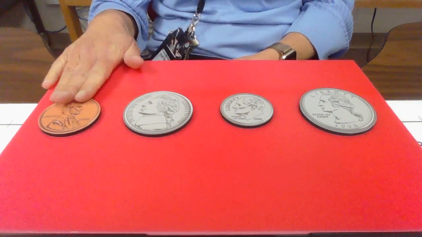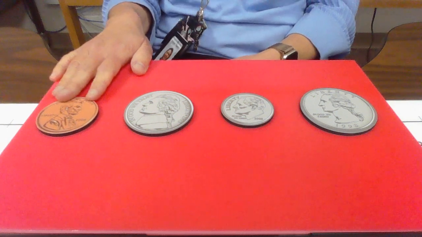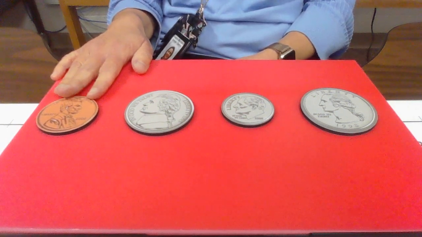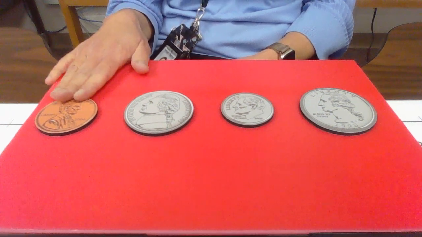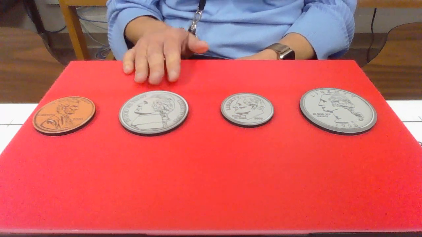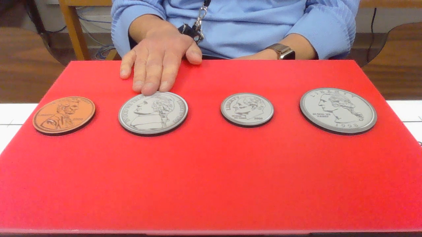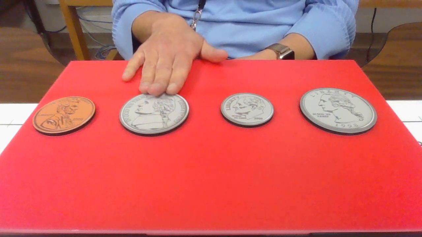So this first one, it's the least value. It is a penny and it's worth 1 cent. So remember, when we are counting pennies, we have to count by ones in this particular case. The next one is a nickel. They are worth 5 cents. So we are going to be skip counting by fives in order to count nickels.